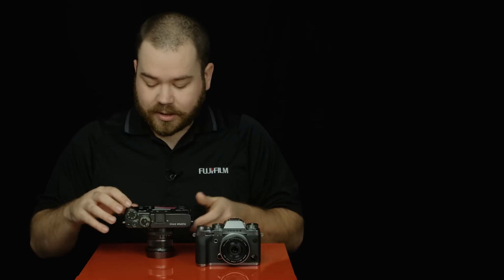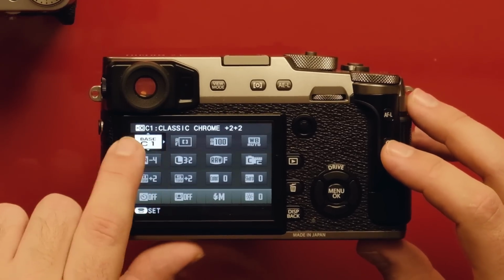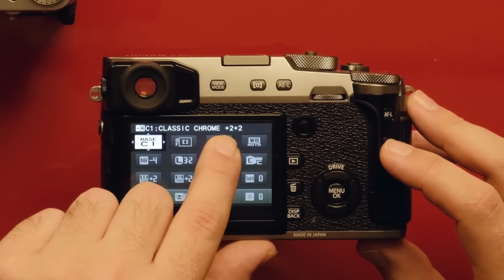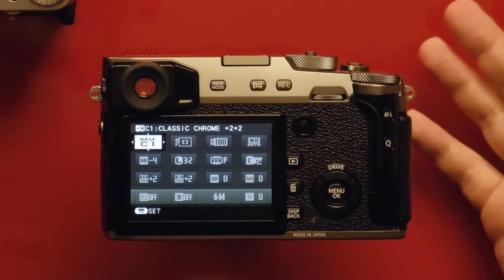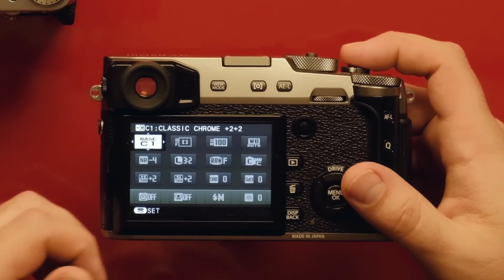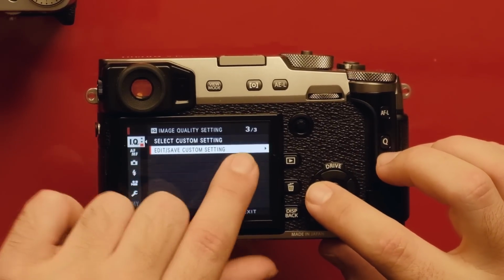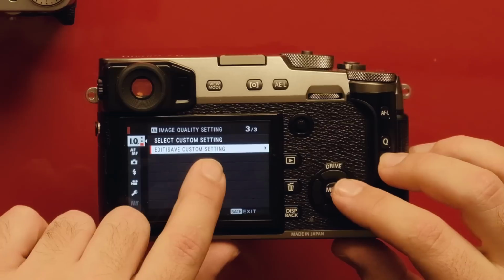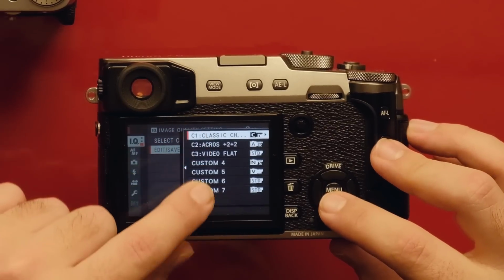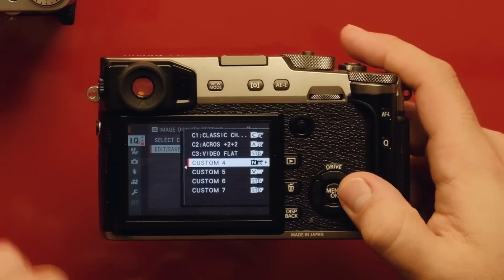So if you take a look at mine here, I have my C1 programmed to Classic Chrome +2 +2, but I could have written anything else. To set that up, you simply go into the menu, the image quality setting, on page 3, edit/save custom setting. So now you see all of them.